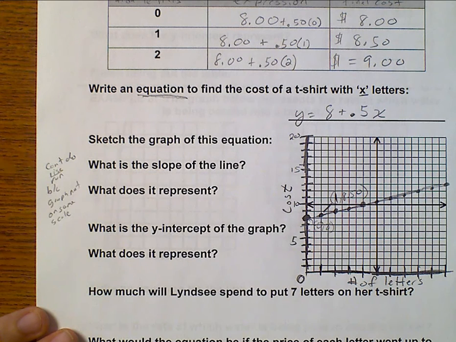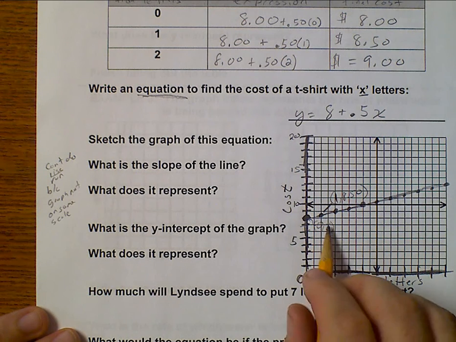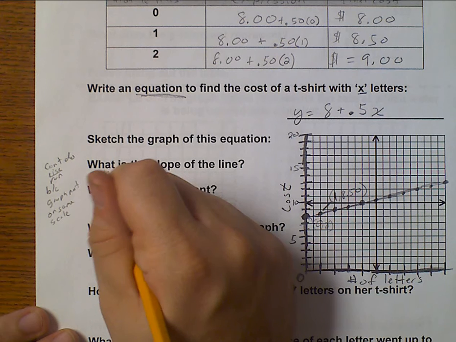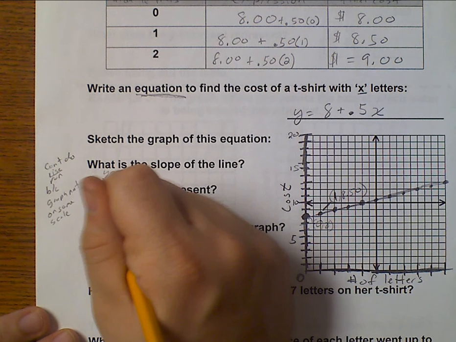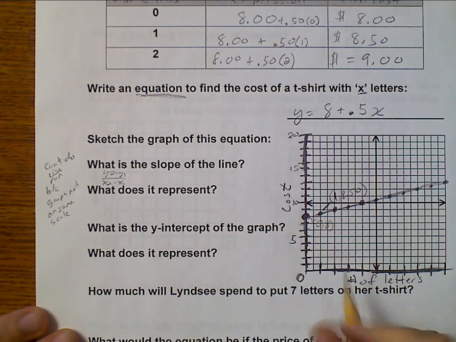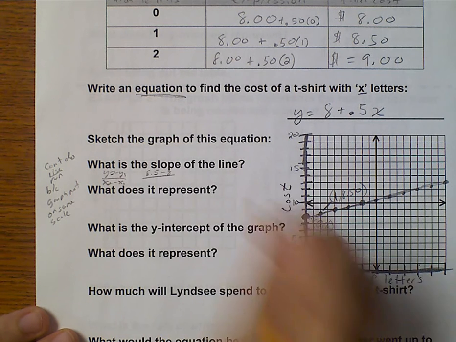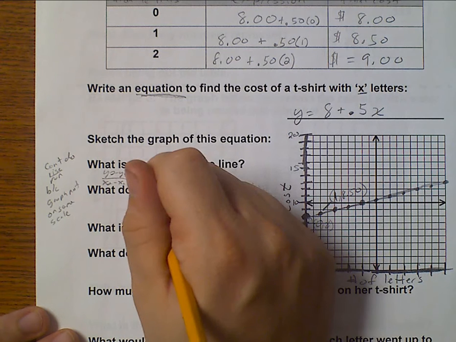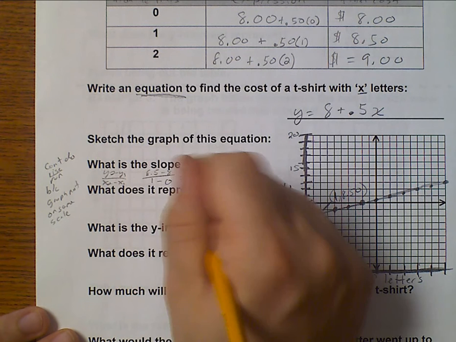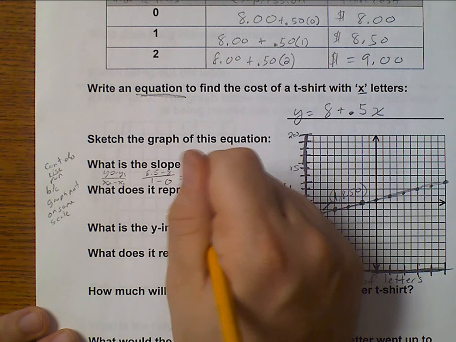All right, so my slope would be y2 minus y1 over x2 minus x1. So 8.5 minus 8 over 1 minus 0 is 0.5 over 1, which is just 0.5.